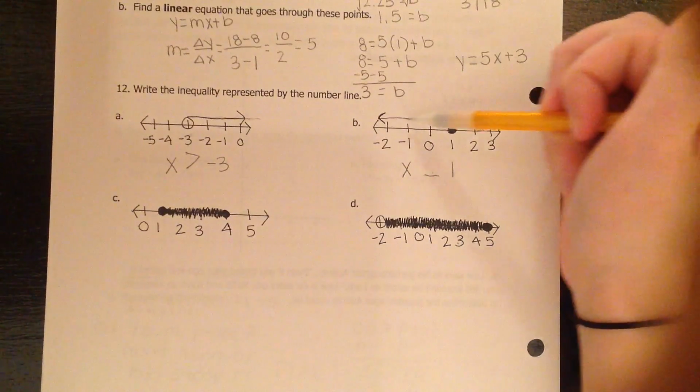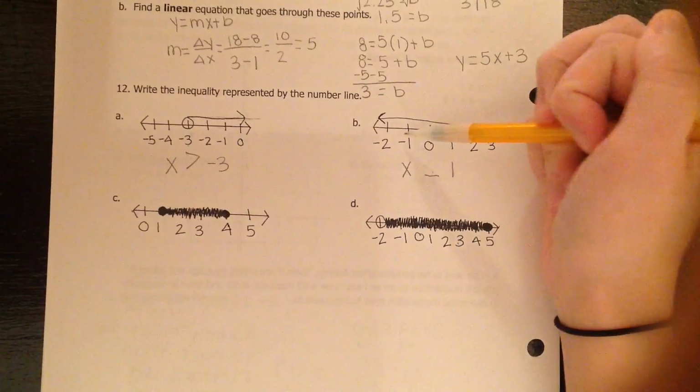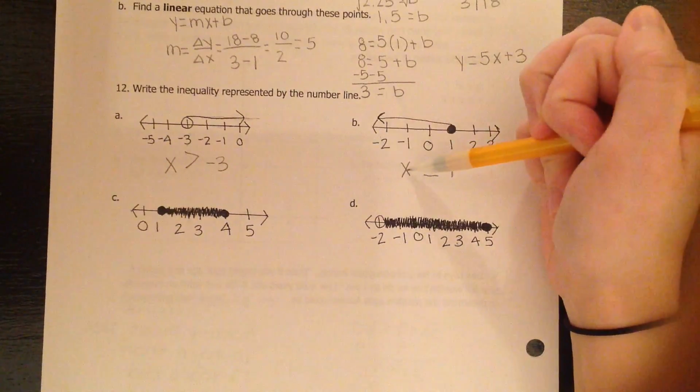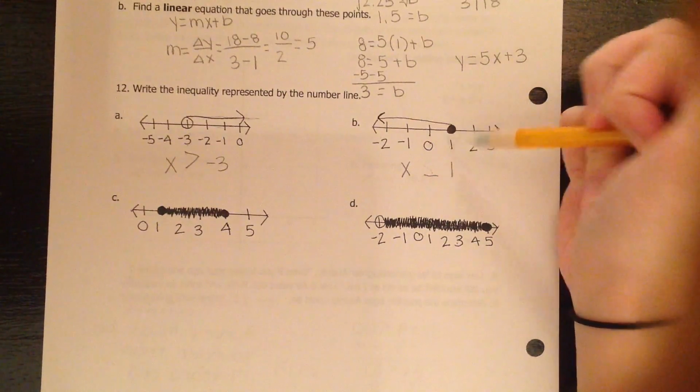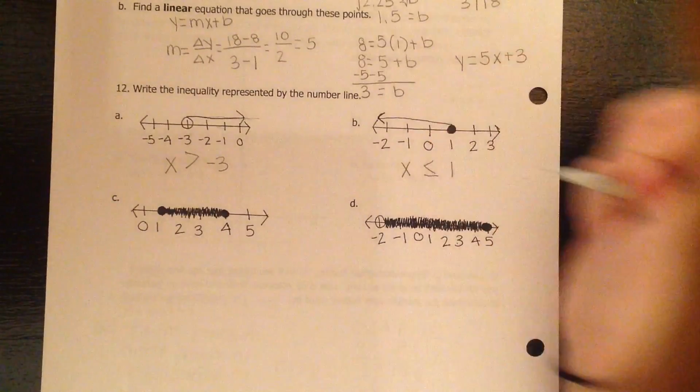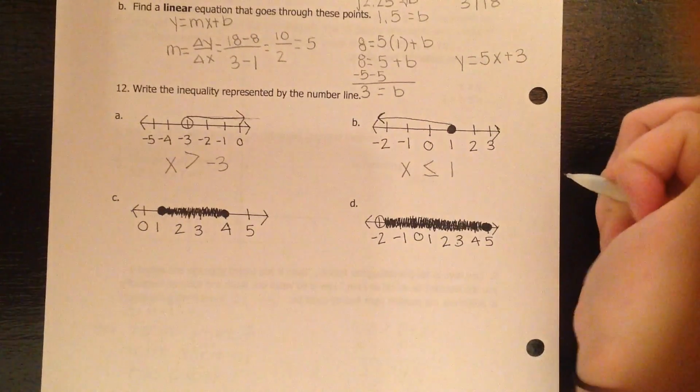And since this is going to the left, as we go to the left, our numbers get smaller. So that means our x's are all smaller than 1. So we're going to have less than. So x is less than or equal to 1.